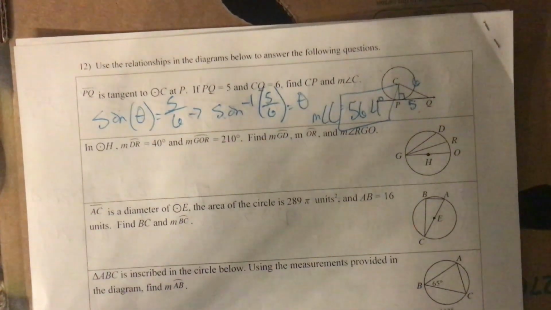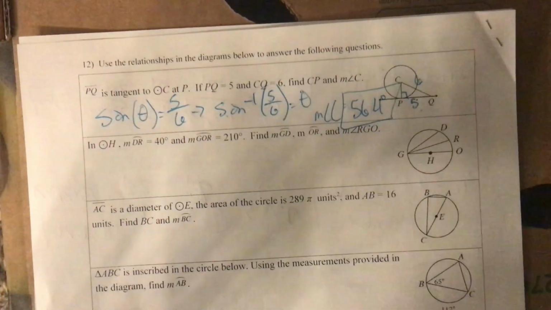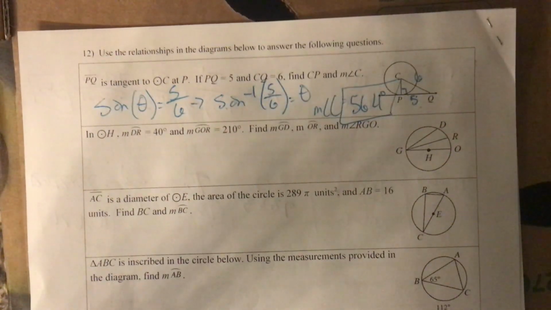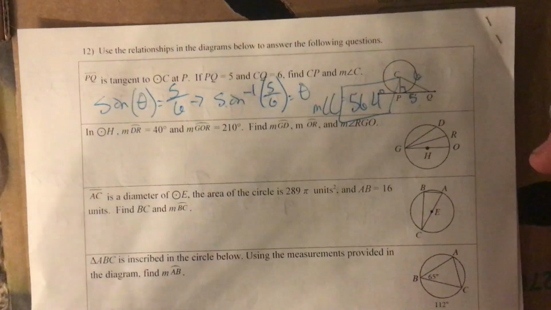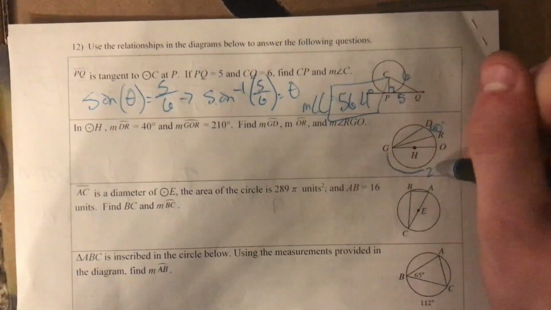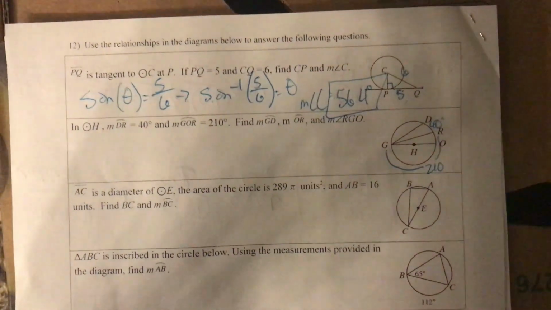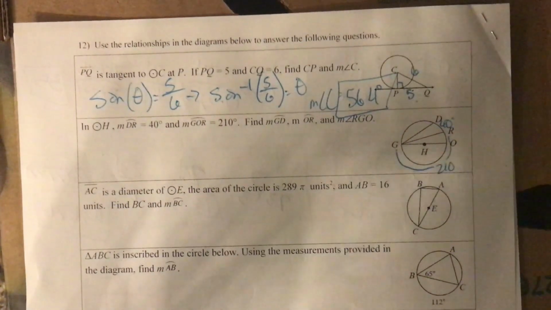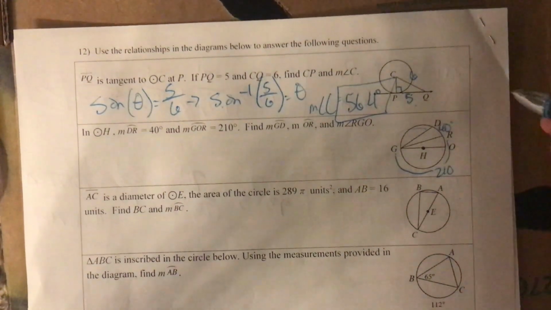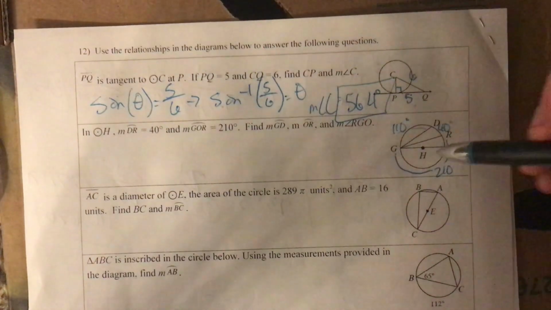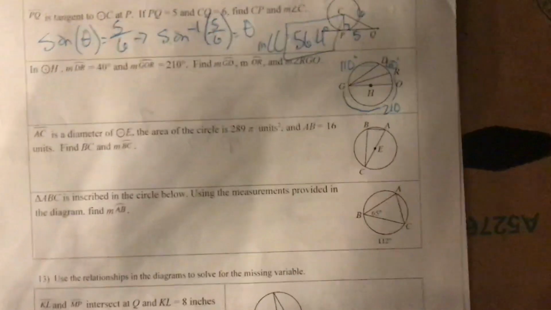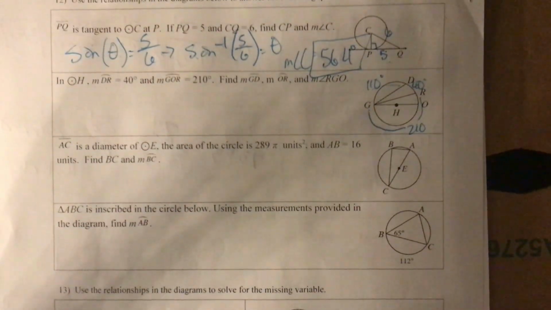Okay, now in circle H, the measure of arc DR equals 40 degrees, and the measure of arc GOR is 210. So that looks like 40 right here. This is 210. One thing I would do first on this, let's get the last arc, so GD right here. This is going to be 110 degrees. Just do 360 minus 210 minus 40. That'll get you that 110, that last little part.